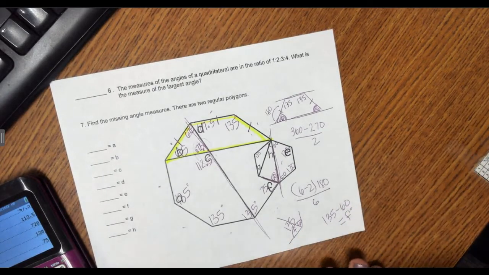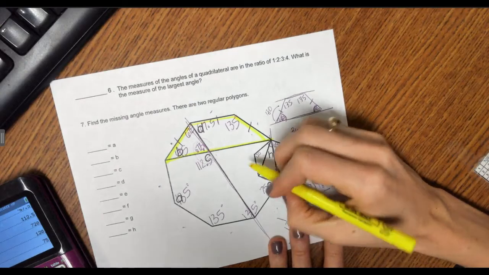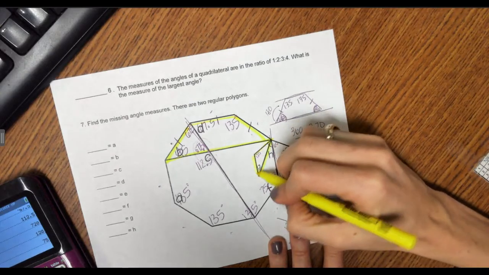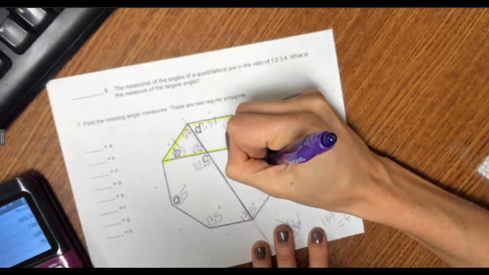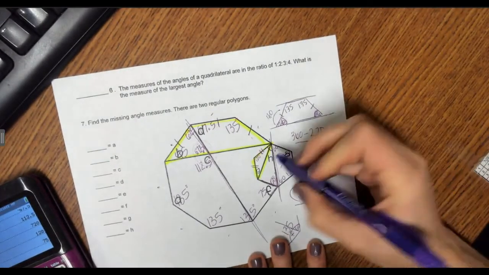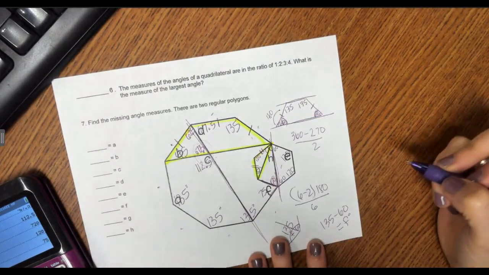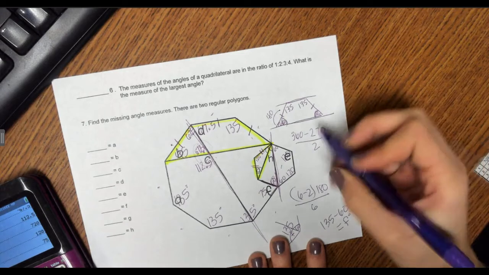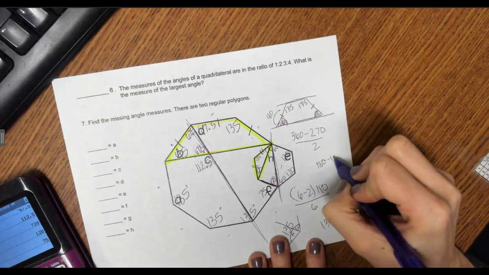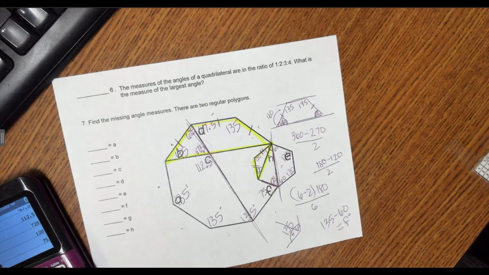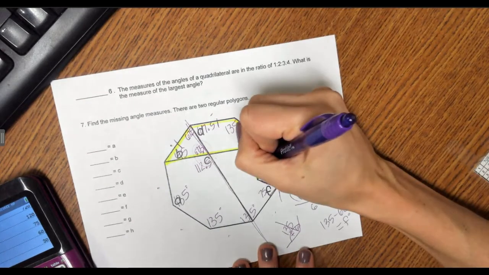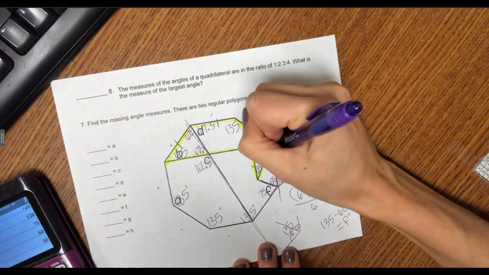Okay, let's focus on this triangle right here. We know it's a regular hexagon, so I know that this is congruent to this. So I know my base angles are congruent. I know it's an isosceles triangle. So I can do 180 minus 120 and divide that by 2. 30 degrees, 30 degrees.